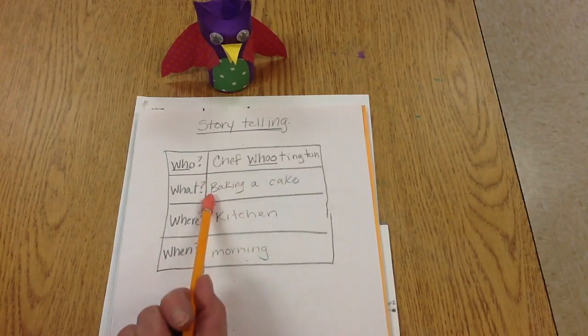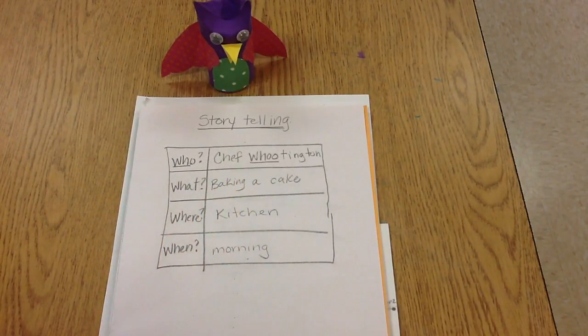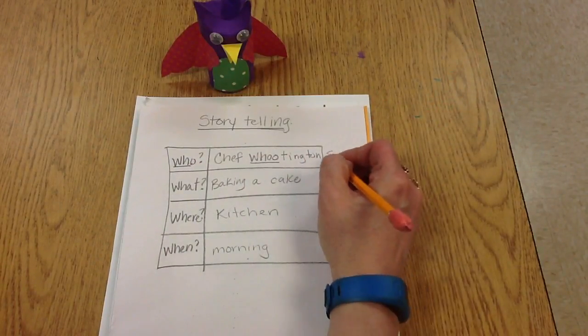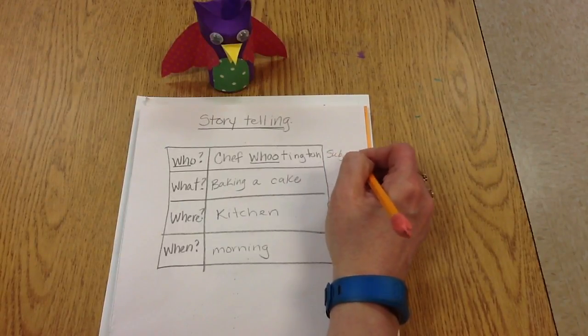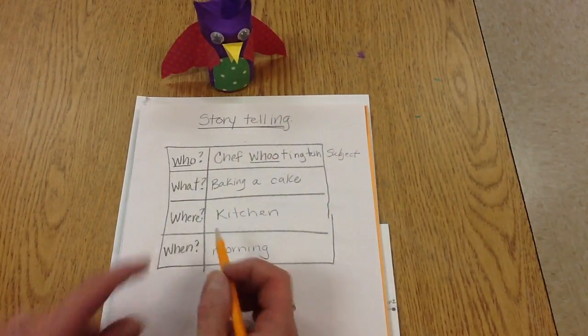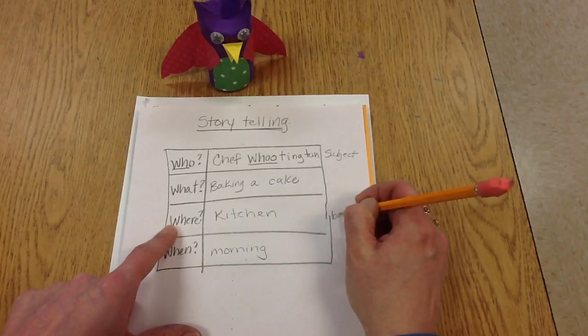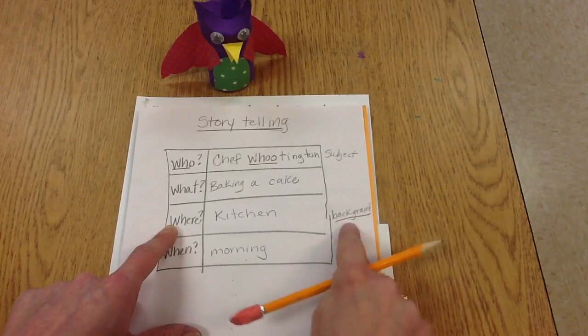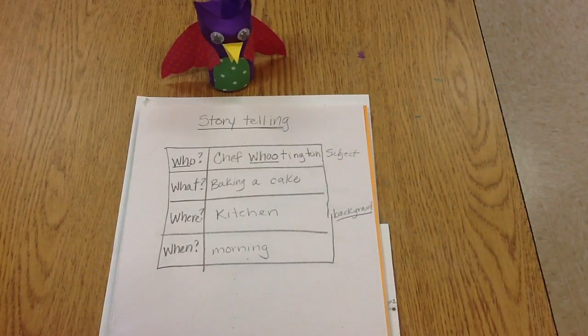Now I know not just the character and the setting, but I also know the subject, which is the object the picture is about, and the background. This will tell me where my subject is. So take a minute and brainstorm a little bit. Make a list of all the places you wouldn't expect to see an owl, and then fill in your chart. This should take you just a few minutes, maybe 5 or 6 minutes.